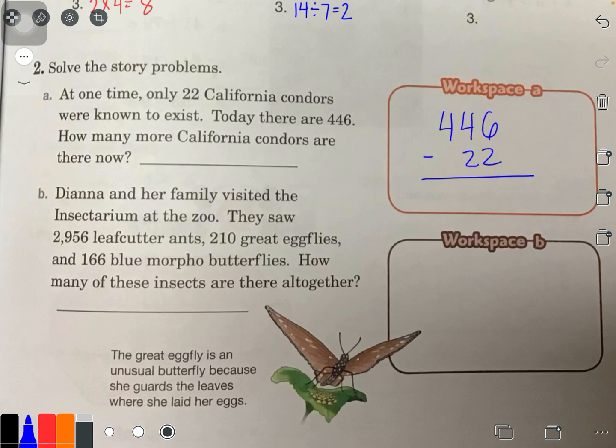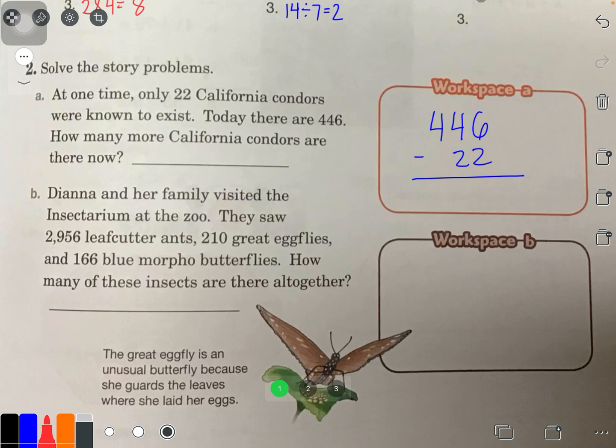You can do this. And I'm going to tell you right now, there's no borrowing with this. So give this a shot. If you need to pause the video to try it, go ahead, and then you can unpause it to see what you have. All right, so when I unpause the video, 6 take away 2 is 4. 4 take away 2 is 2. 4 take away 0 is 4. So there are 424 more condors. Condors are birds. That's a lot more condors.